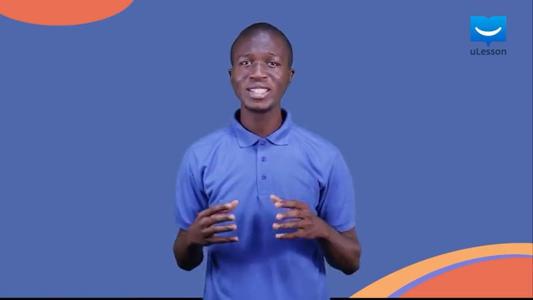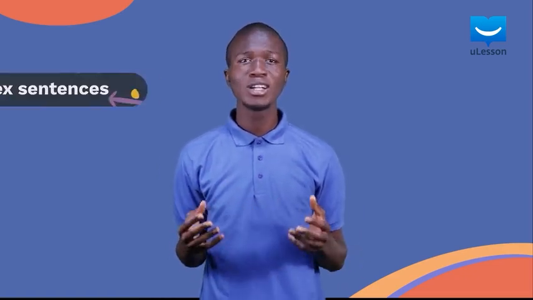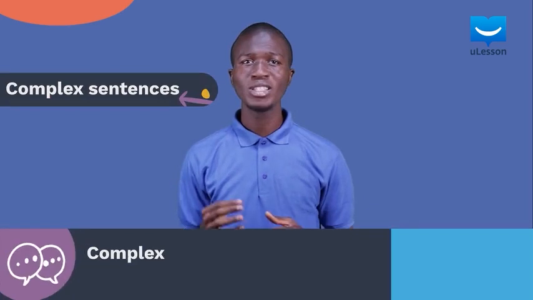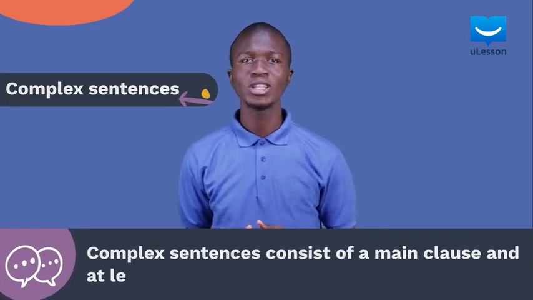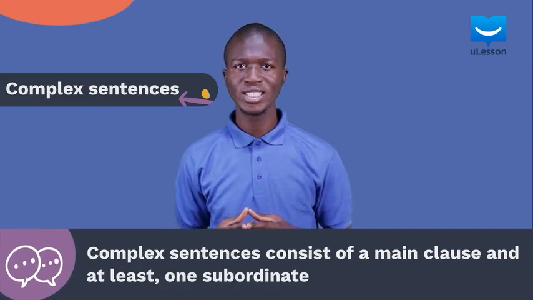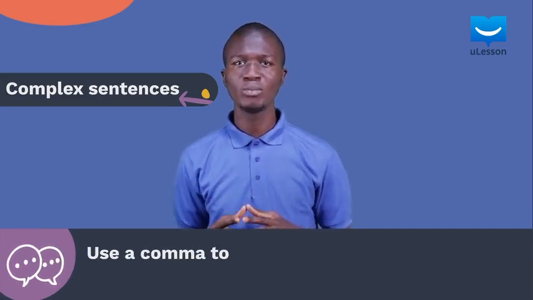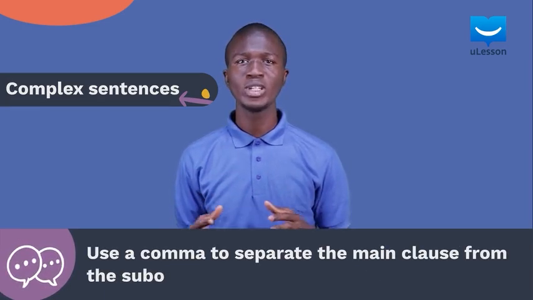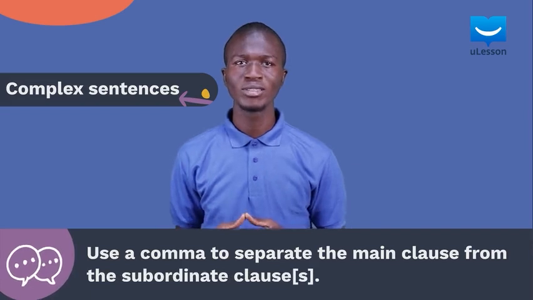Now, many sentences usually have two or more clauses in them. Some of these sentences are referred to as complex sentences because they usually have one main clause and one or more subordinate clauses. In such sentences, you would use commas to separate the main clause from the subordinate clause or clauses. Let's break that down. Although I am tired, I would rather watch TV than sleep.